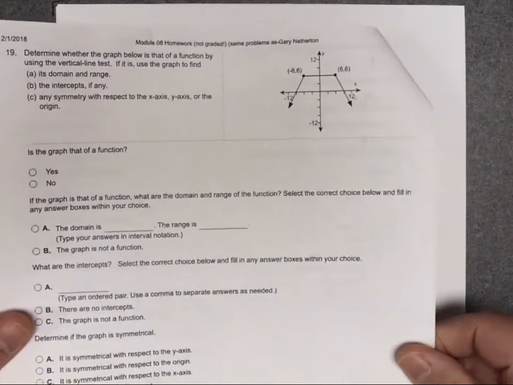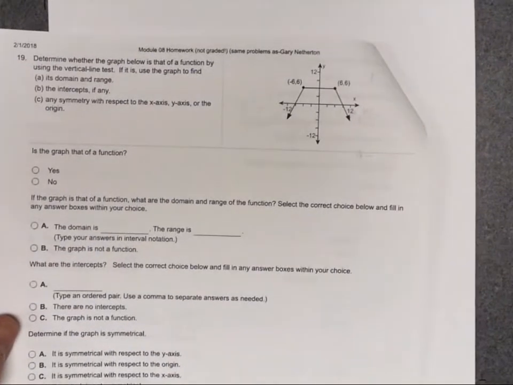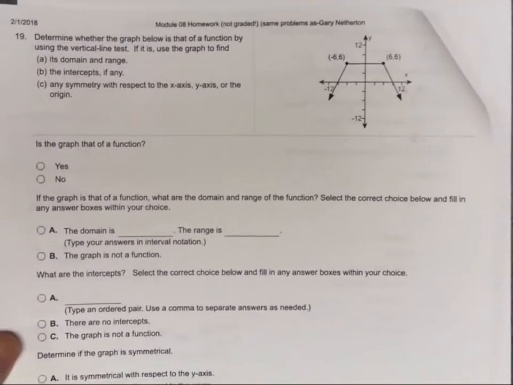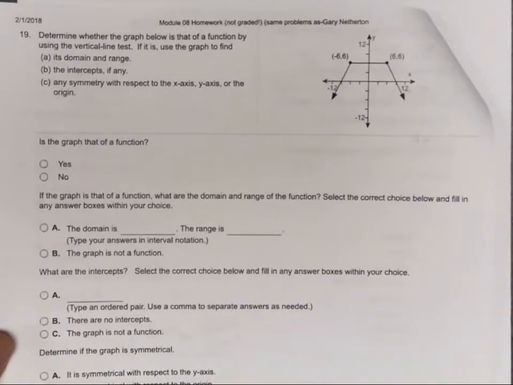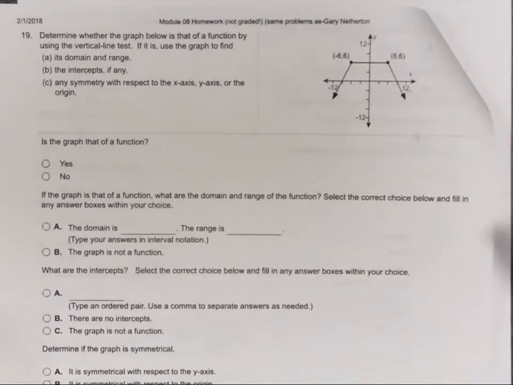So I think I'll just try and work it out. I'll try and zoom in a little bit. You should have this problem also available to you. So here's a graph of the function. And then we have some questions. So we'll just start working through these and discuss each of these questions and go from there.